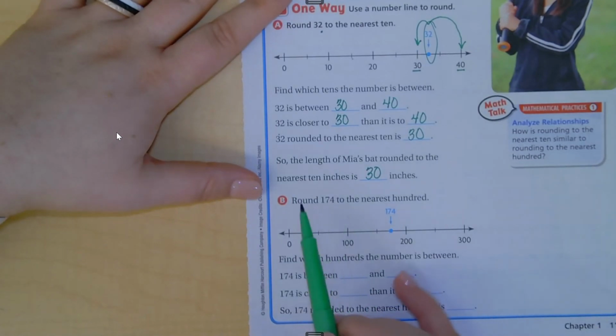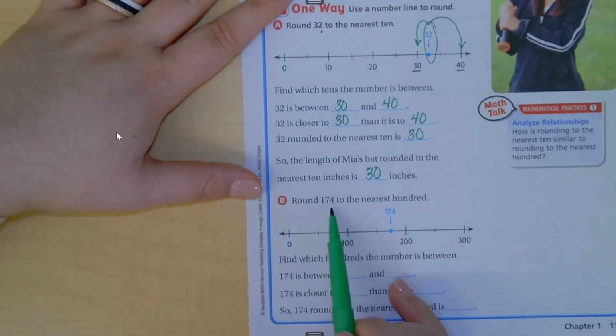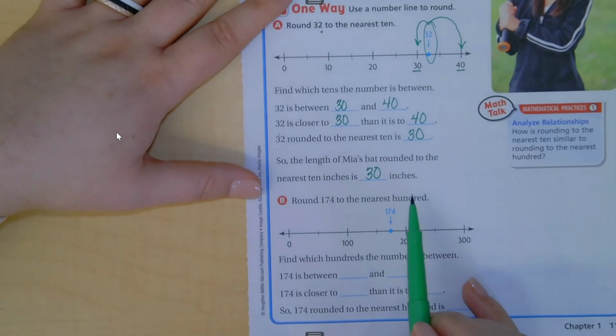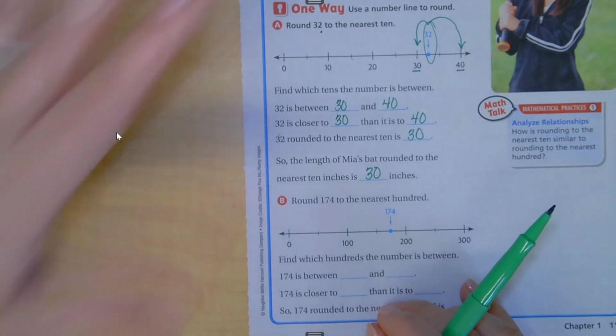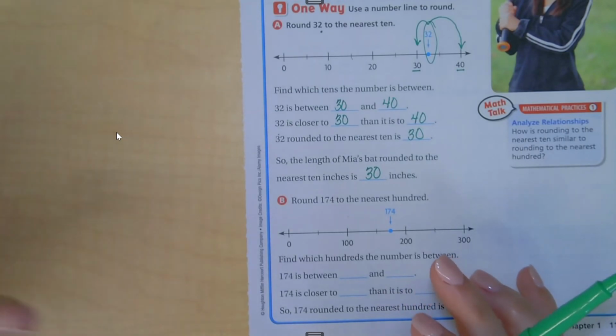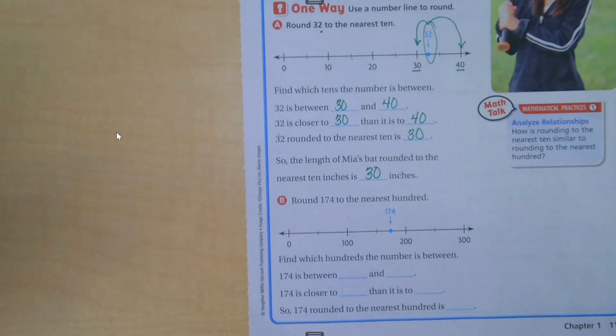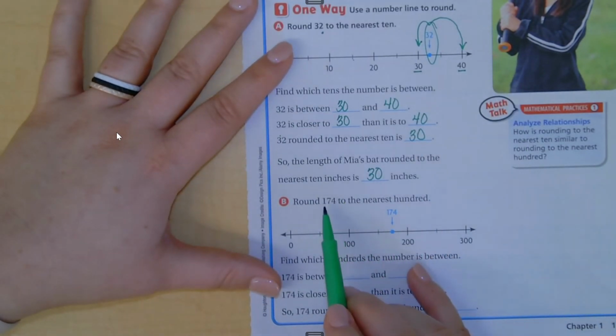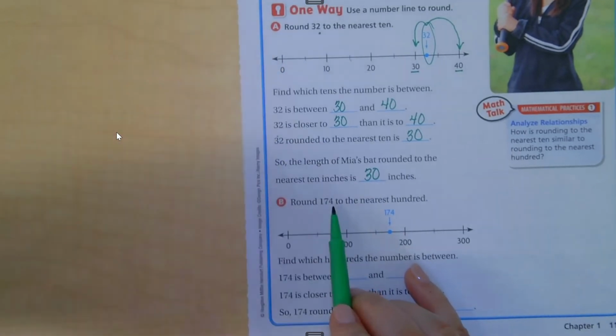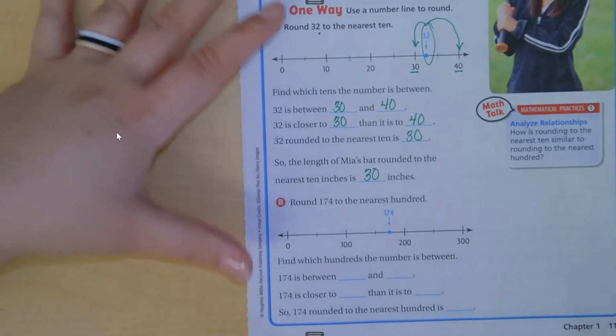Part B. Round 174 to the nearest 100. Now we're going to be rounding to the nearest 100. When I think of hundreds, you should think of 100, 200, 300, 400, 500, 600, 700, 800, and so on. To review our place value, look at this number. You have a 1 in the hundreds place, you have a 7 in the tens place, and you have a 4 in the ones place.